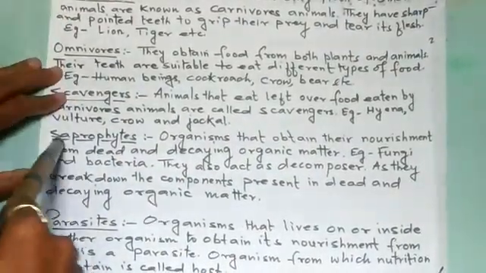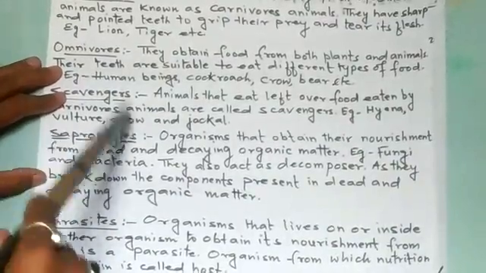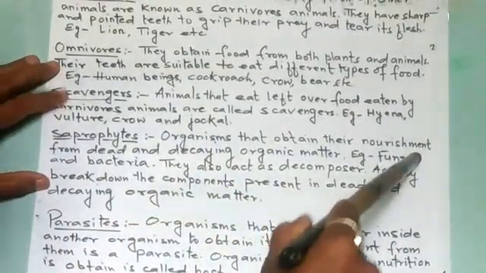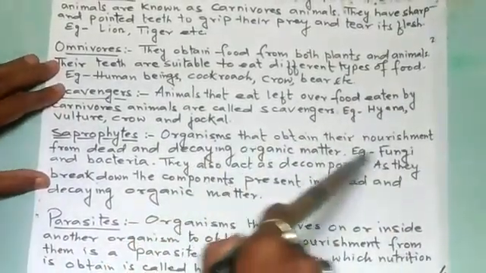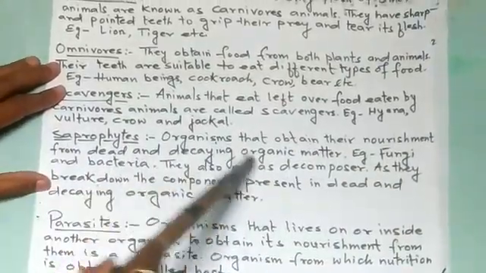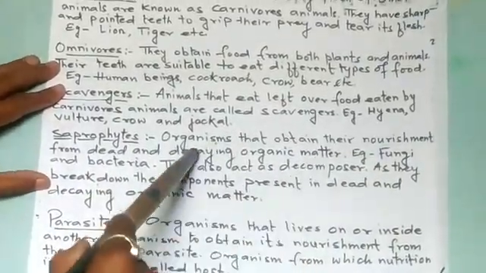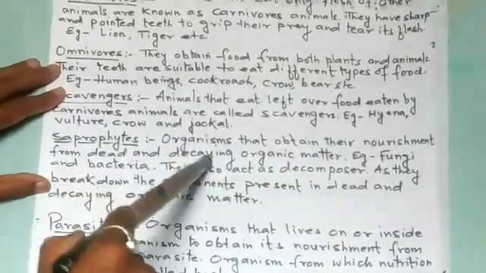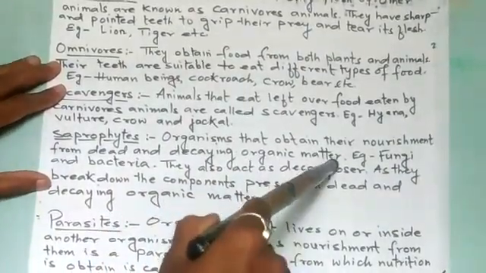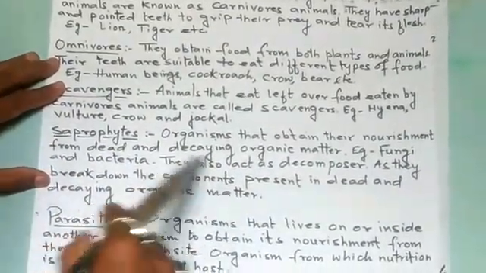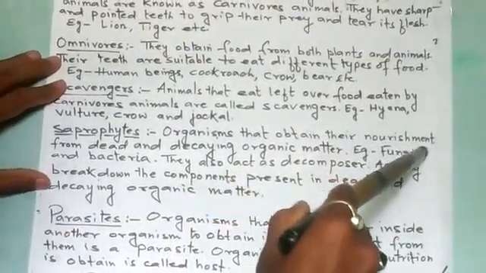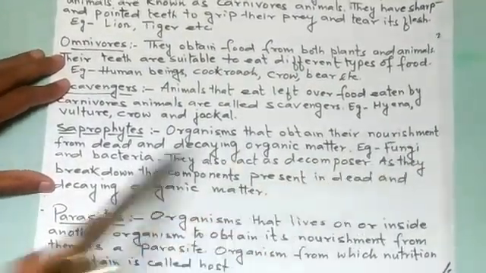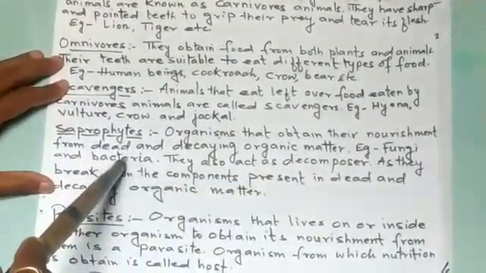Next comes saprophytes. What are saprophytes? These are organisms that obtain their nourishment from dead and decaying organic matter. Examples: fungi and bacteria.